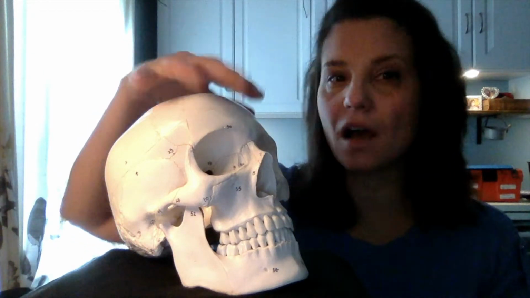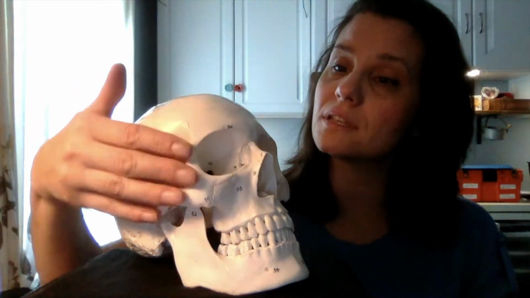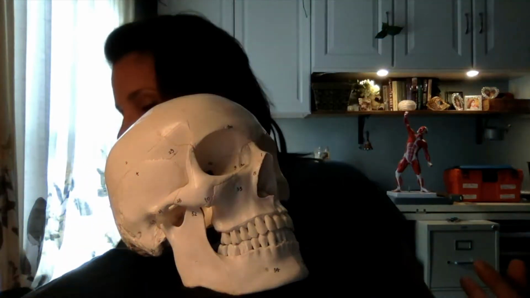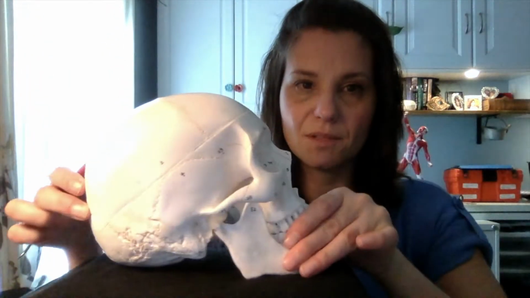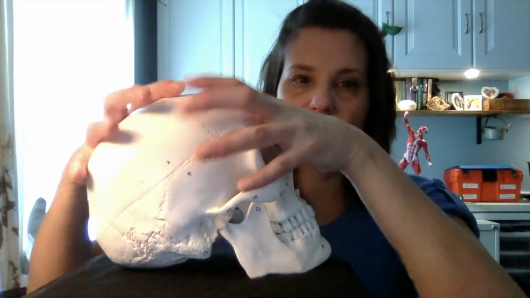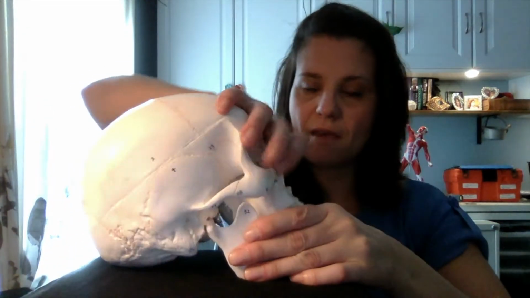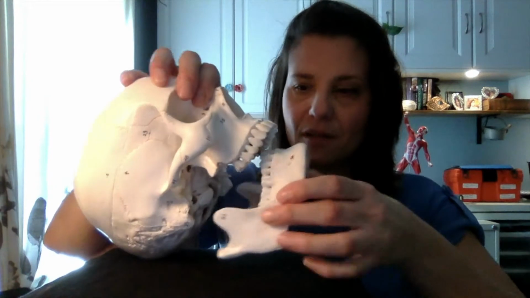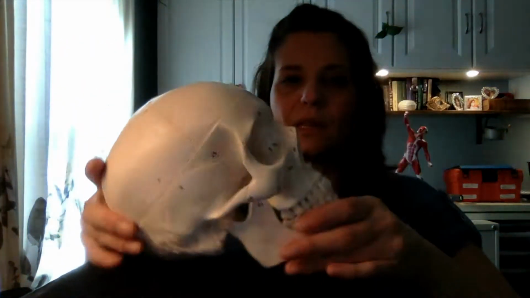Hi class, welcome back. Today we're going to be working on the skull, identifying the major structures of the skull or the bones, and then the structures, and we'll talk a little bit about their function as well. Okay, so let's start with the entire skull. Remember, as we talked about earlier, the top part is the cranium, and then the part that comes loose here is the mandible. Right now it's attached by a spring. We'll leave it on there for now.